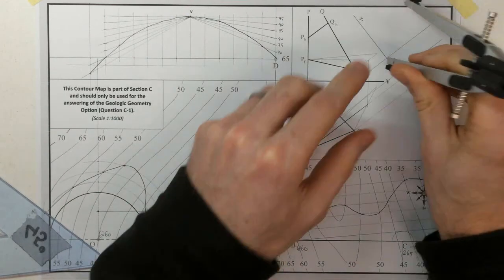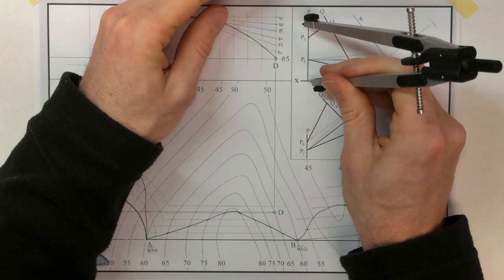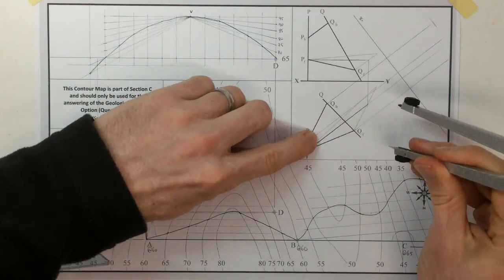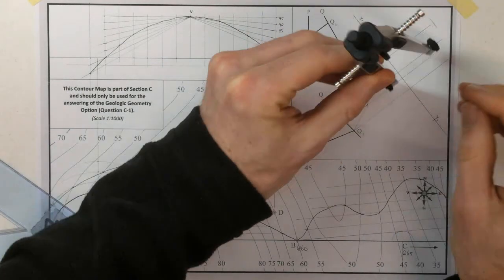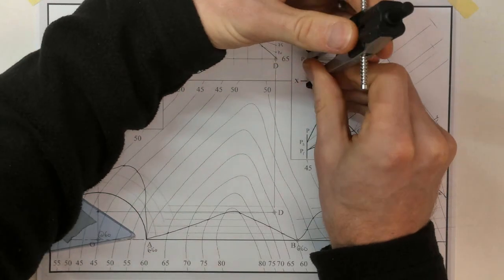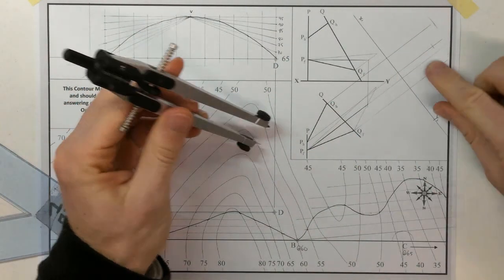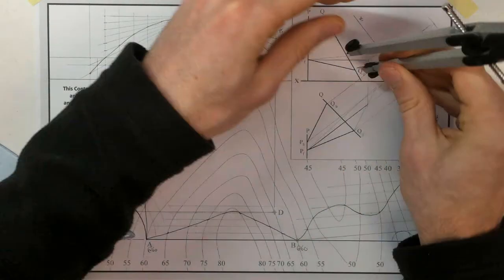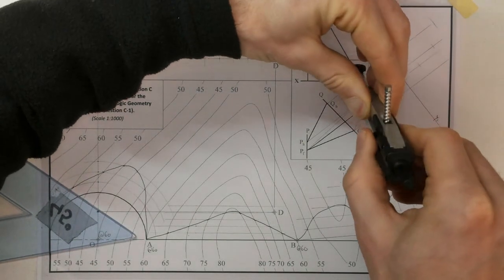QH out. I don't need to extend that in a moment. PH. There. PF. PF. And finally, QF.